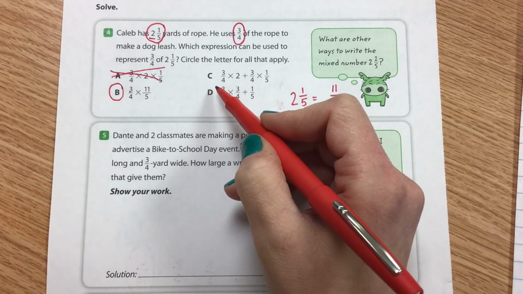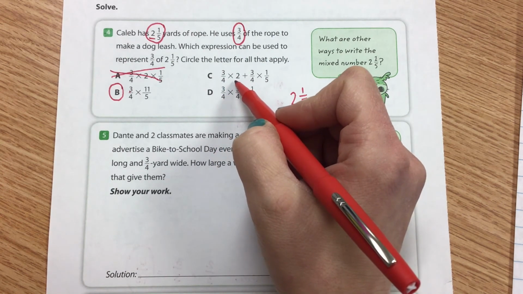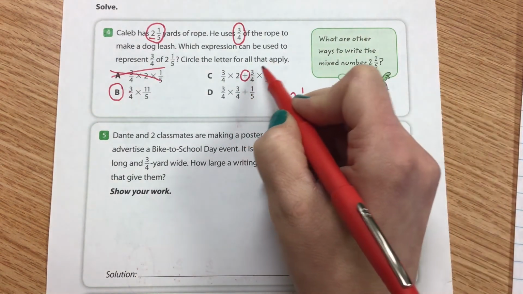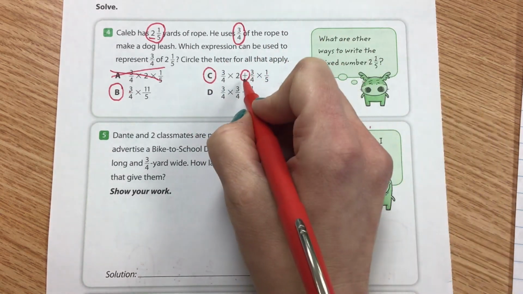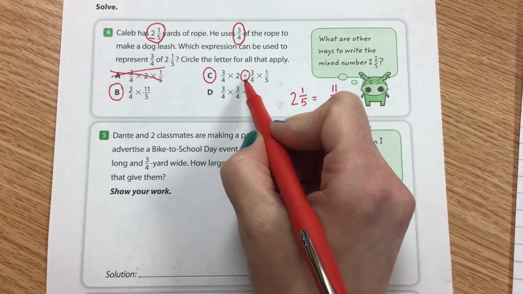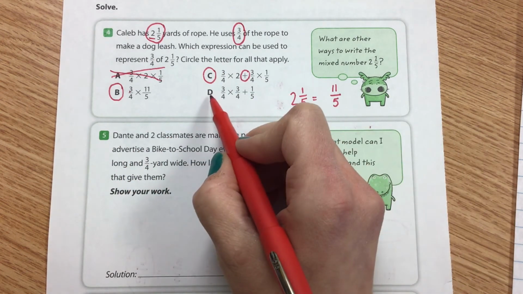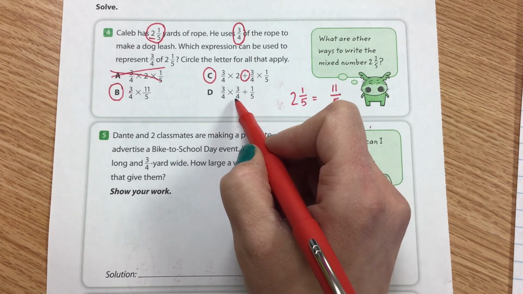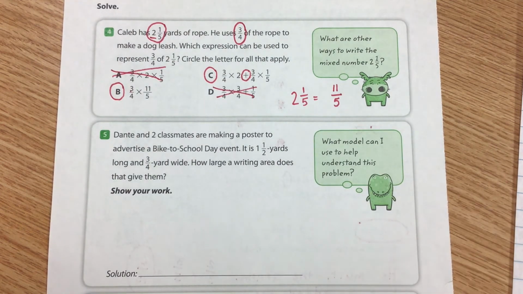Let's look at C. C says 3/4 times 2, so far so good, plus, oh, this is really looking good, 3/4 times 1/5. Yes, that works for us because that's separating the 2 and the 1/5 using this plus sign, which is what this one didn't have over here. So yes, that works. And then D doesn't really make sense. It has 3/4 times 3/4 plus 1/5.